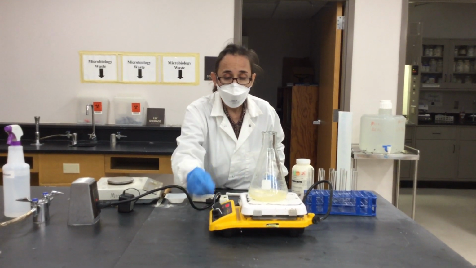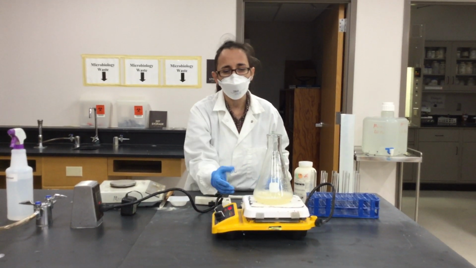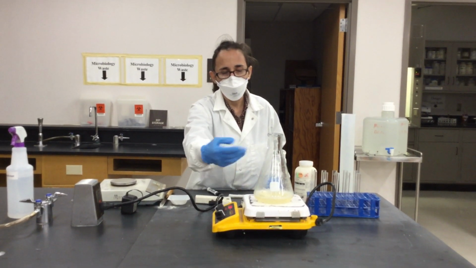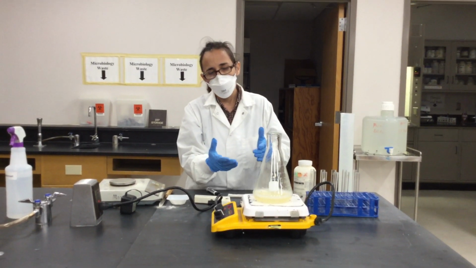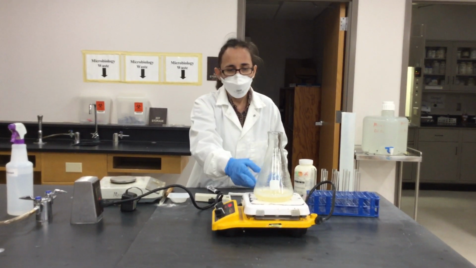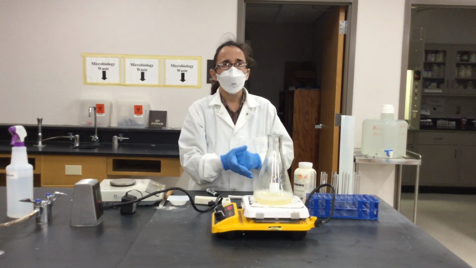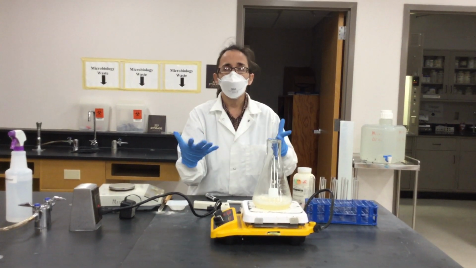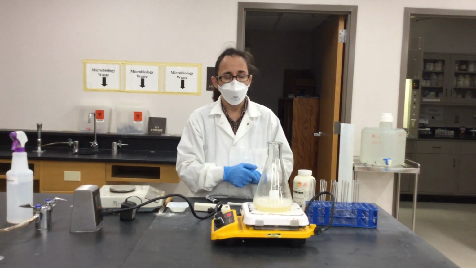So this process is going to take a while, and I cannot be recording that long, but if you see here, you can see how the media is getting stirred. And eventually, once I see a change in color as this agar is melting, instead of seeing this kind of cloudy color in the media, you will see a more transparent or translucent color, meaning that you have melted all the agar particles, and now it's going to be ready to be poured into these test tubes.